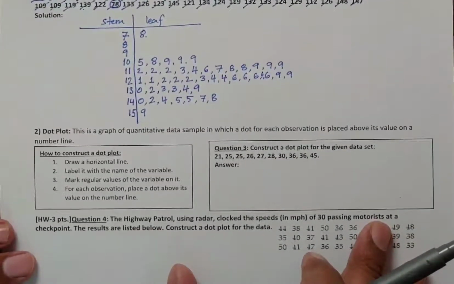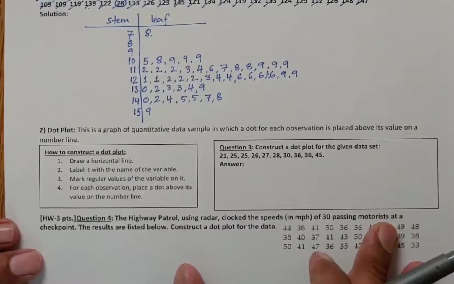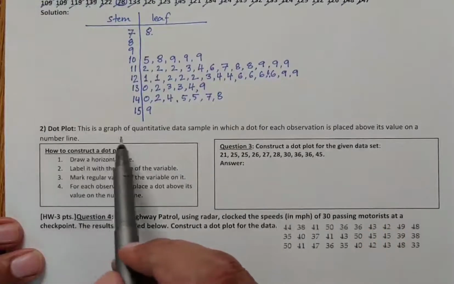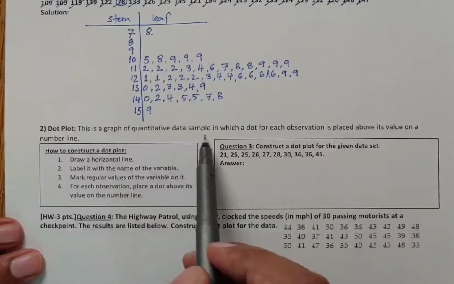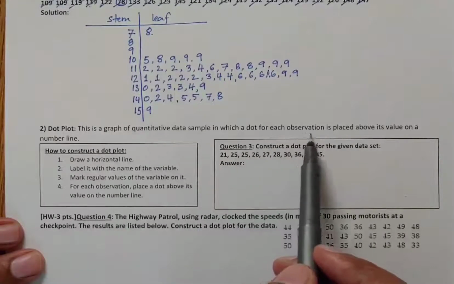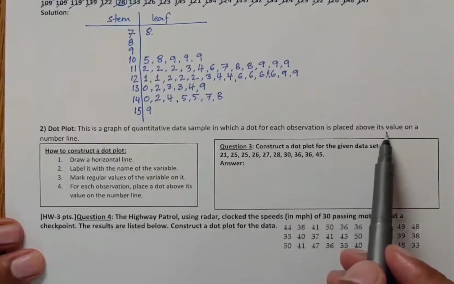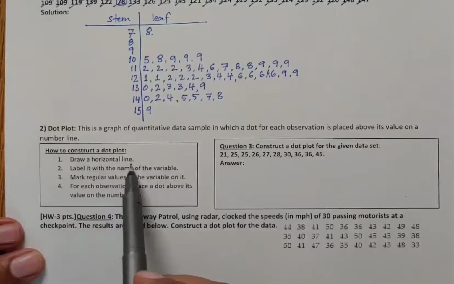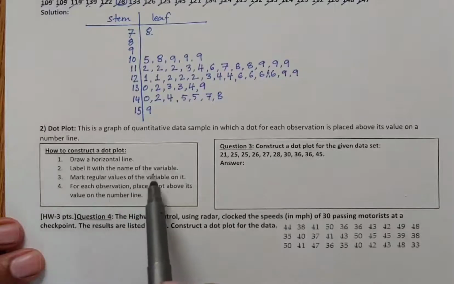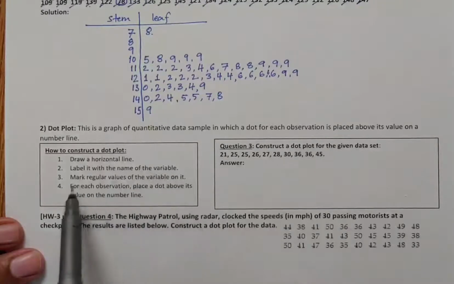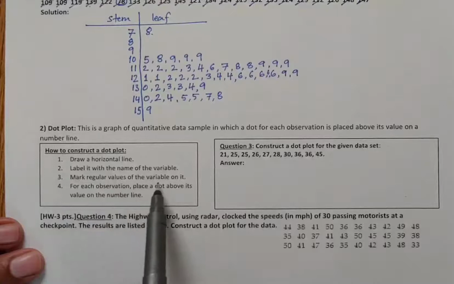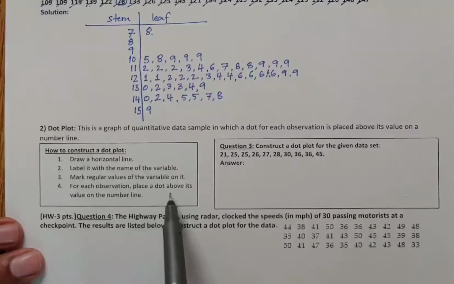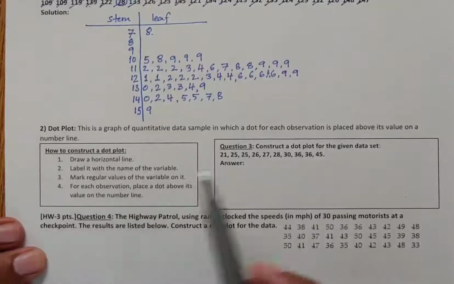Now let's go to the next one, and the next is the dot plot. The dot plot is a graph of quantitative data sample in which a dot for each observation is placed above its value on a number line. So draw a horizontal line and label it with the name of the variable and mark regular values of the variable on it, and for each observation place a dot above its value on the number line.